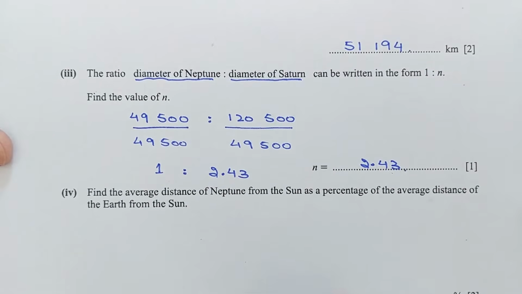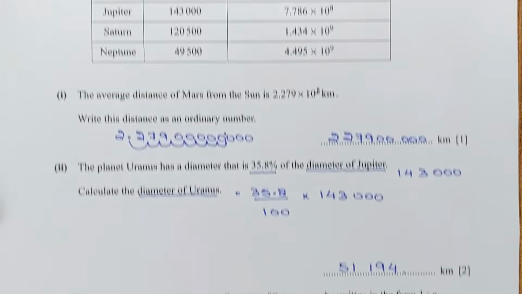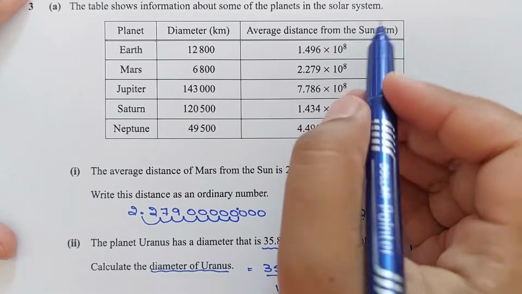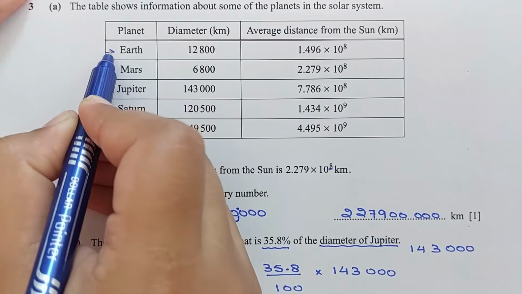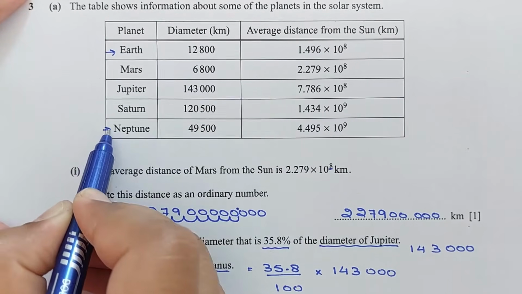Now for part 4, find the average distance of Neptune from the Sun as a percentage of the average distance of Earth from the Sun. So according to the table, we have given the average distance from Sun. For Earth we have to use, and for Neptune we have to use.